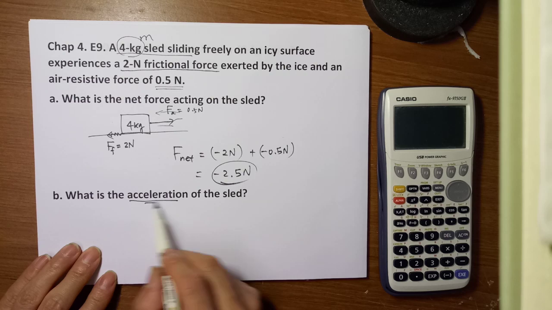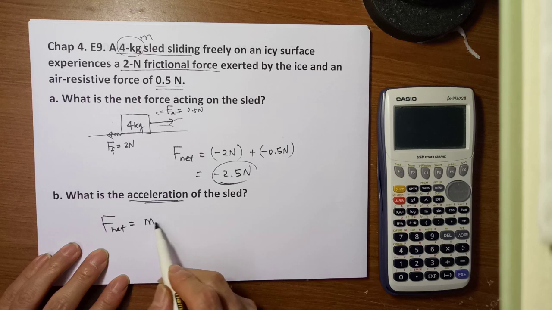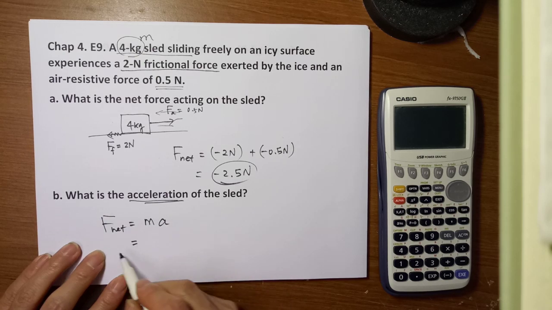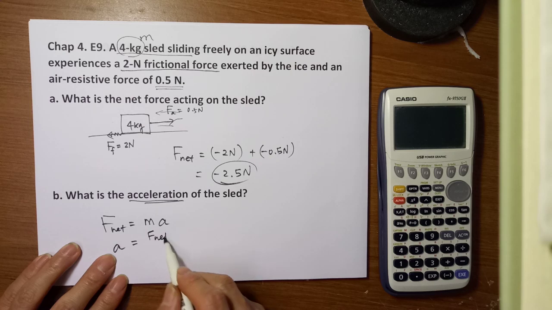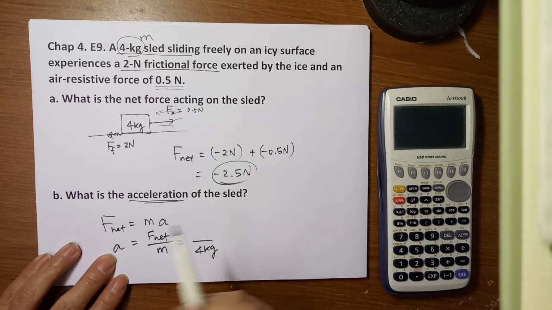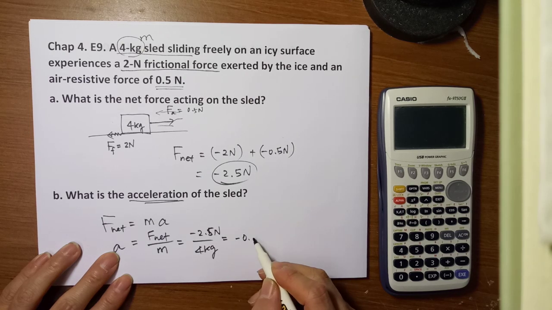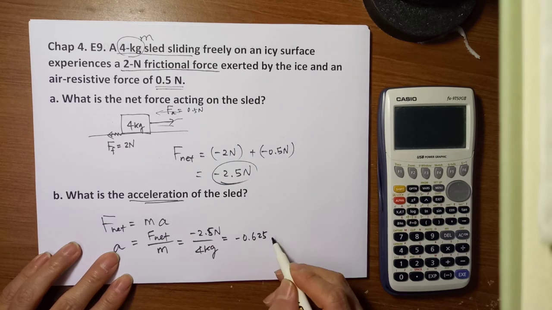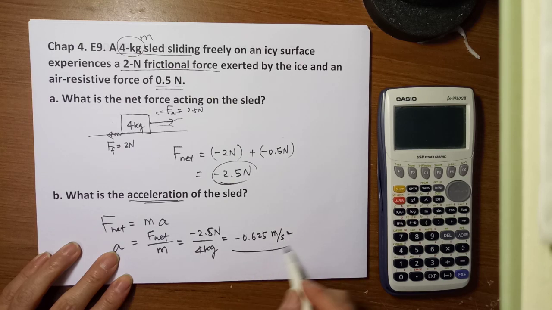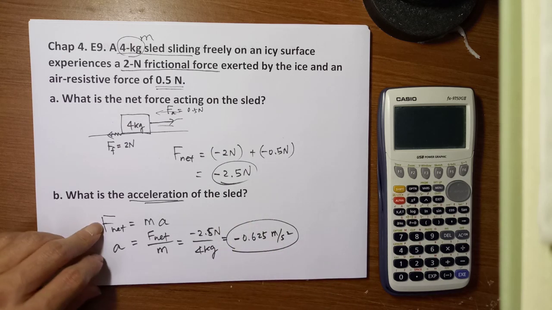And then what is acceleration then? F net equal ma. So A equal F net over m. M equal 4 kilogram already given, and then your net force negative 2.5 Newton. Then you have negative 0.625 meter per sec square. Negative direction means deceleration, because net force is a negative direction. Okay.